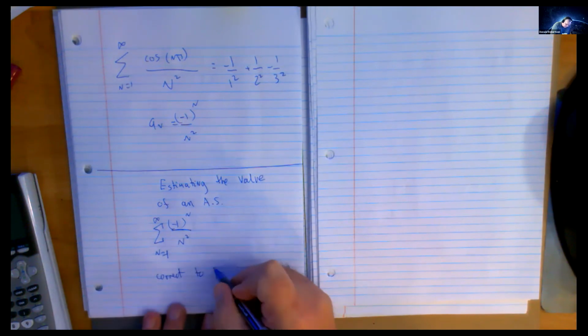Can we just assume that I've proved it converges? Because it really does. It's not that hard to converge. But let's suppose that I want to get the answer to this correct to, say, 3 decimal places.